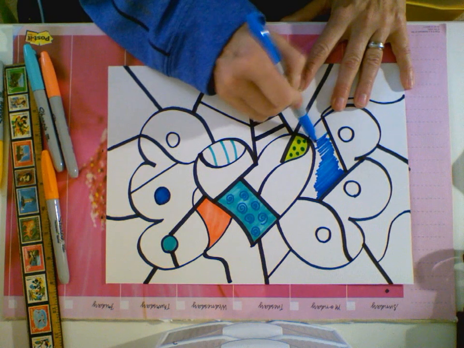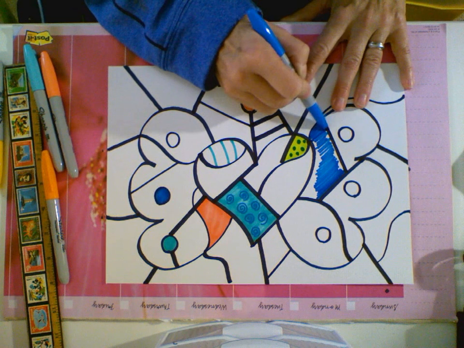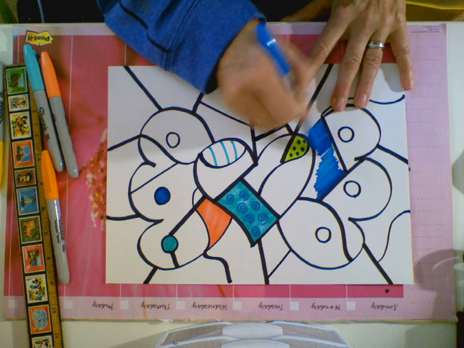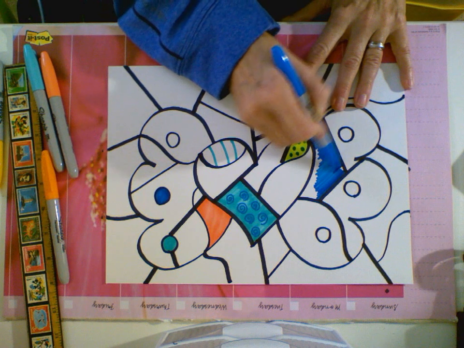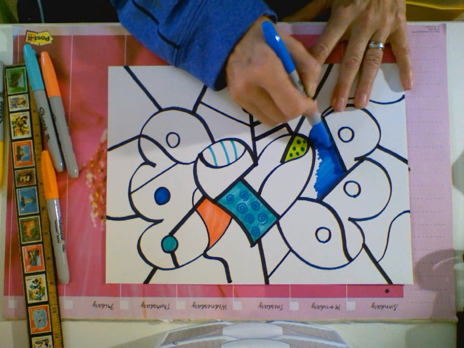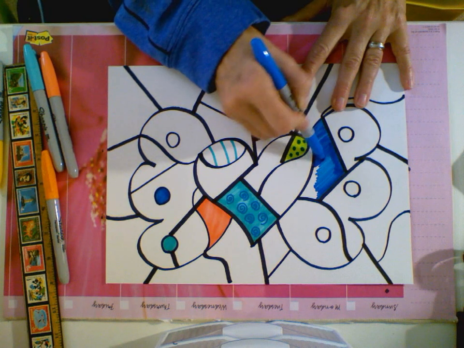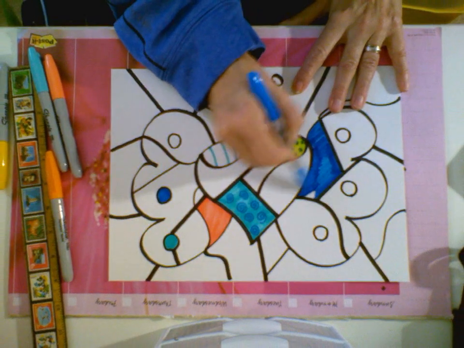So again, try to keep that marker going in the same direction. Just makes for a nicer coloring. I loved his phrase that art isn't joyful. Joyful is art.